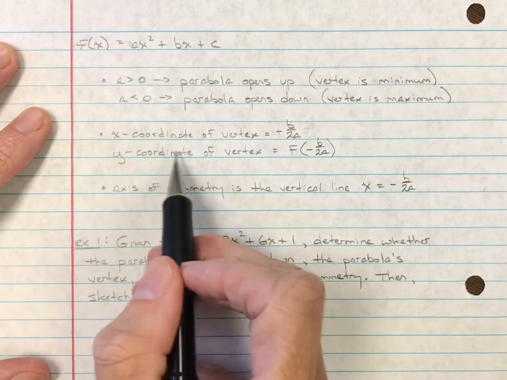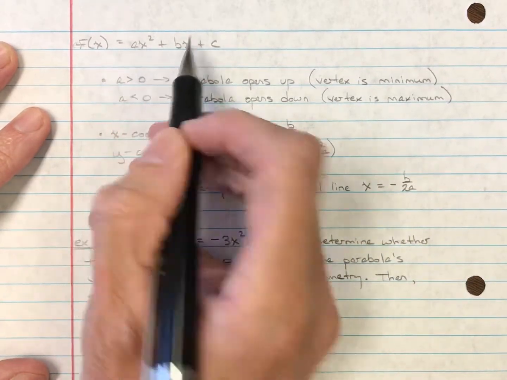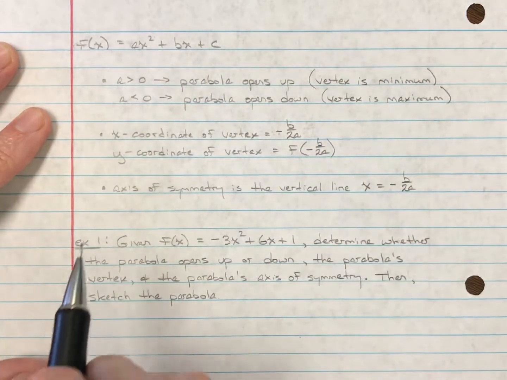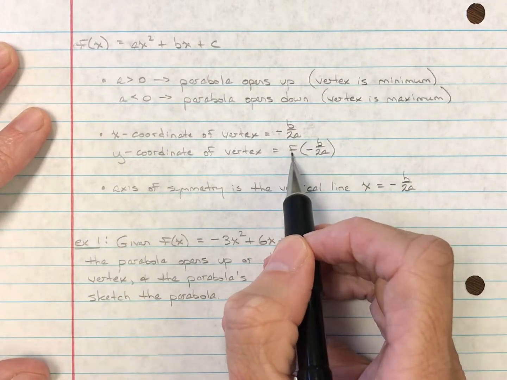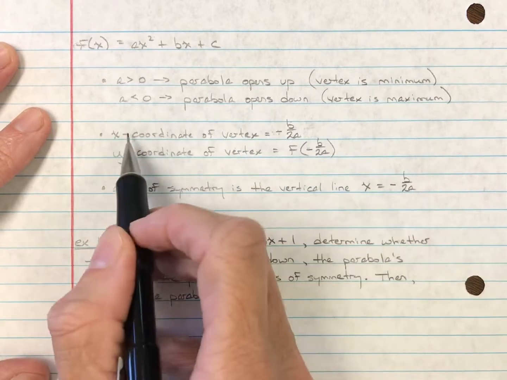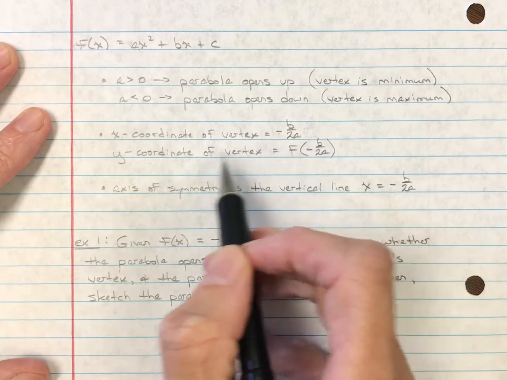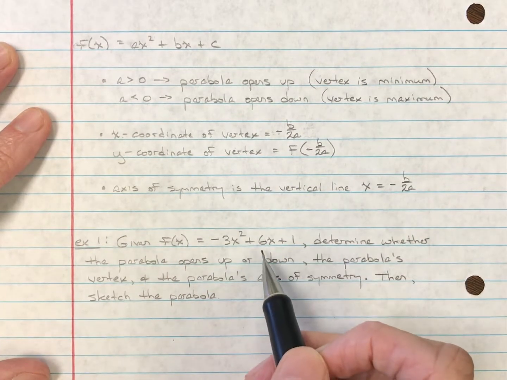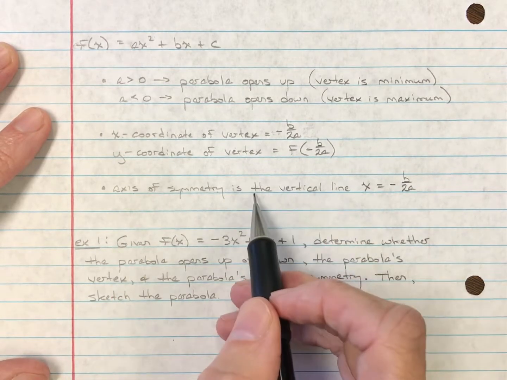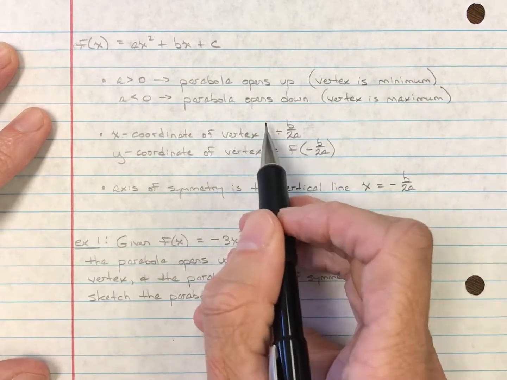If you want to know the y-coordinate of the vertex, take this and put it in the function. And the output is the y-coordinate of the vertex. So the function's value when negative b over 2a, the x-coordinate, is entered into the function is the y-coordinate of the vertex. And the axis of symmetry is always the vertical line x equals the x-coordinate.